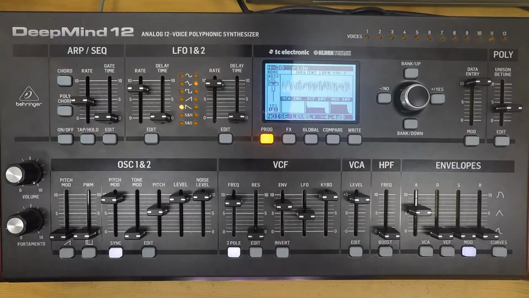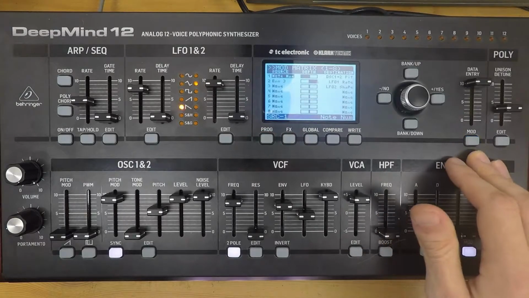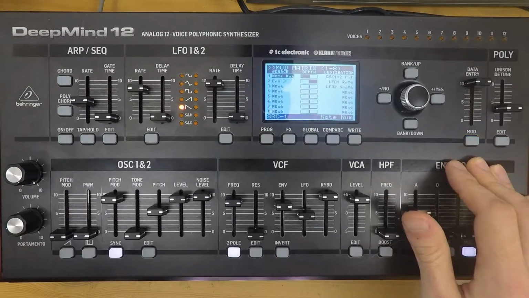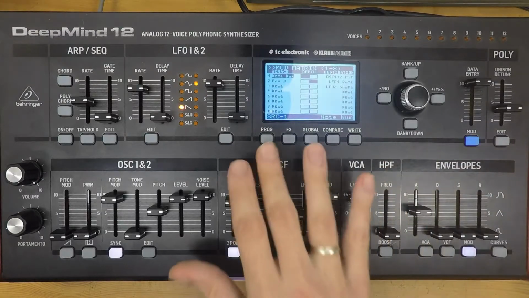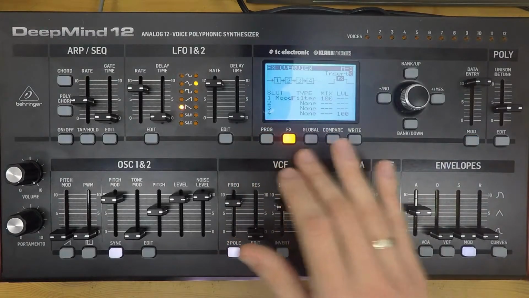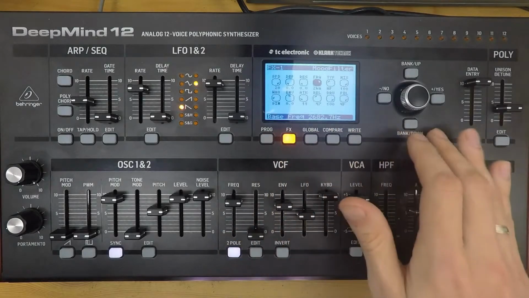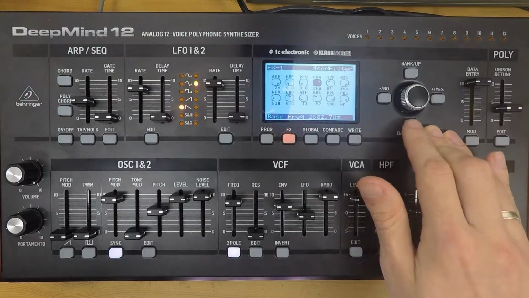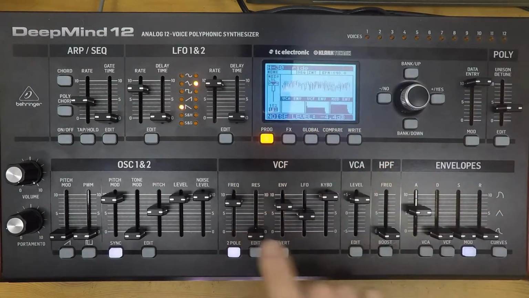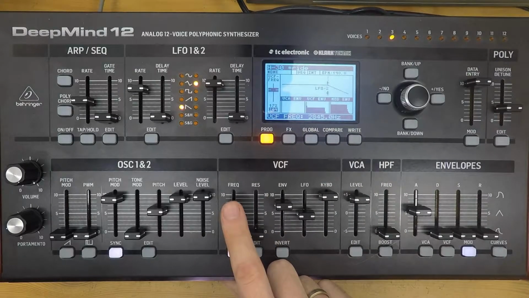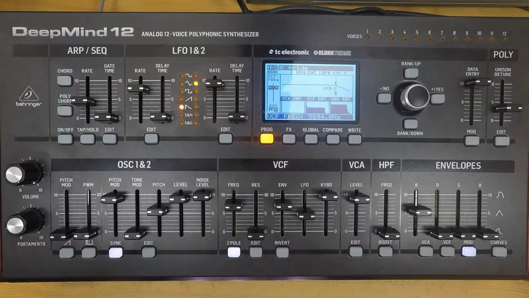Ride cymbal. This is quite nice actually. Similar to our previous two cymbals. It's again a mode filter here and high pass on 2K. There's also some low pass here. I just messed around with different settings here.